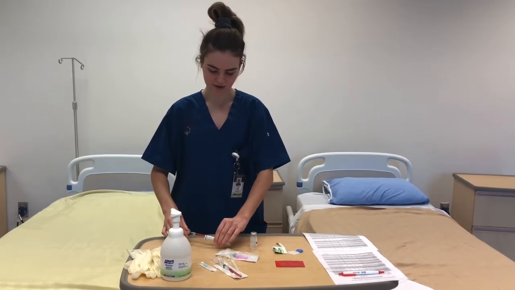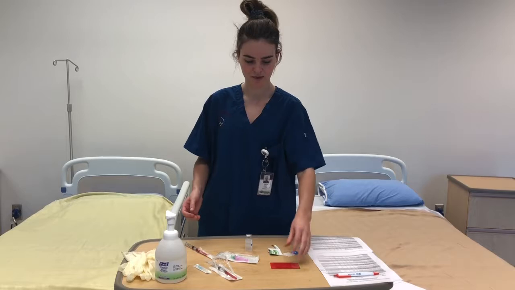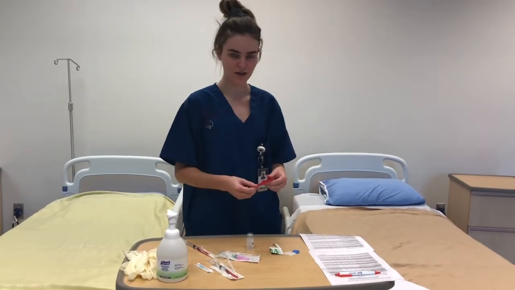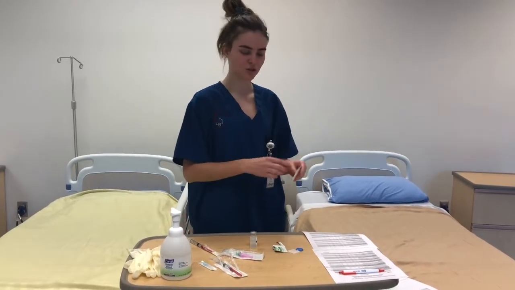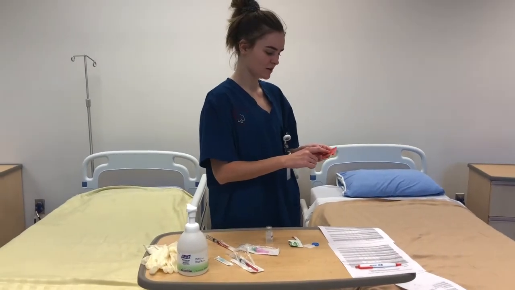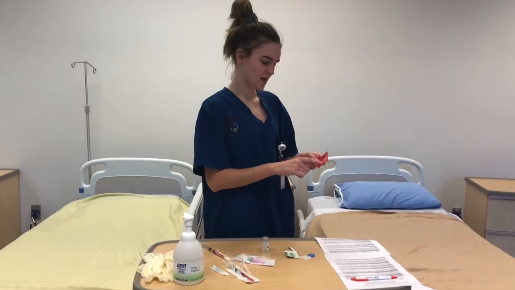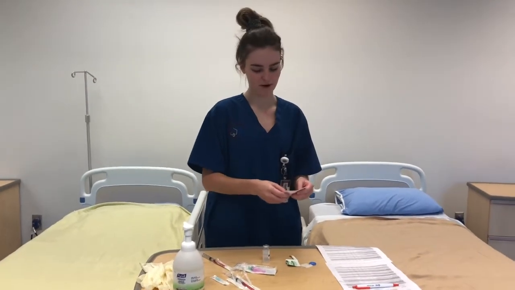So now that my Haldol is properly in the syringe, I'll be using a medication label and attaching it to my syringe with the patient name, his room number, the drug, which is Haldol, the amount, which is 0.5 milliliters, and the date and start time and flow rate.